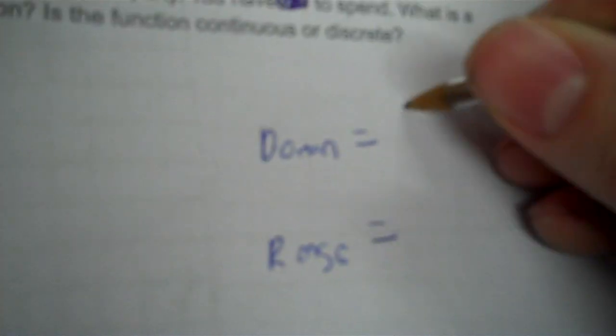So, what I need to do is domain, range. We want to put those in brackets, okay? Then continuous or discrete. Now, of course, to develop a domain and range, we want to make our input-output table.